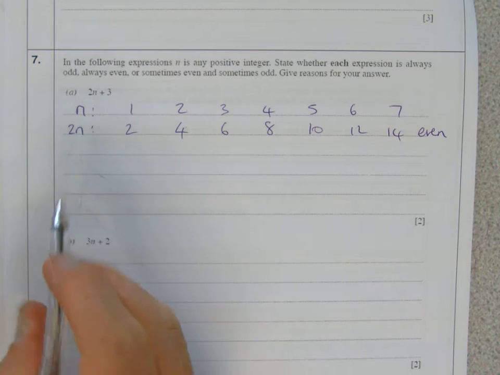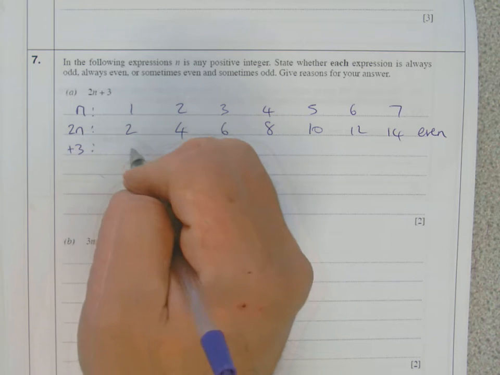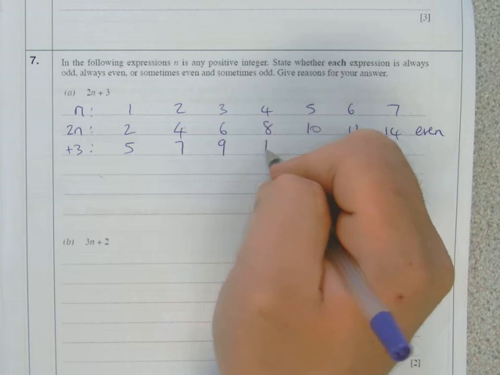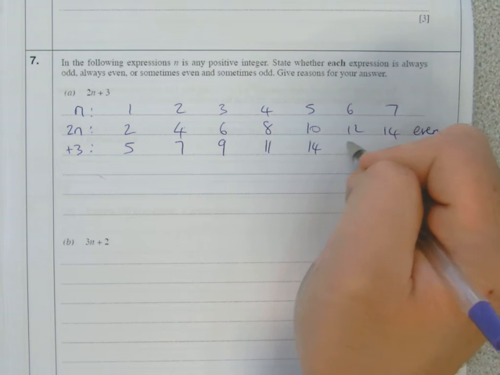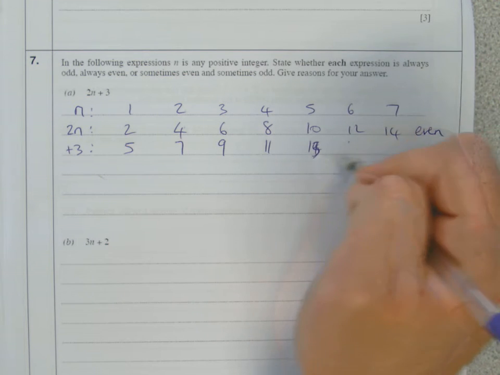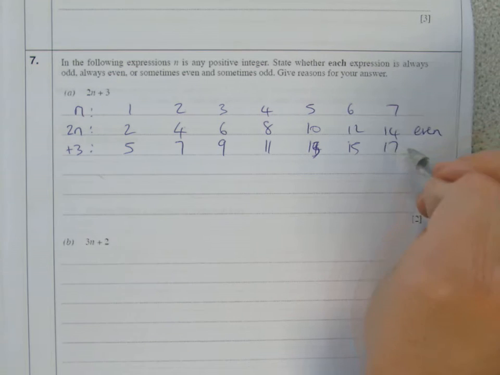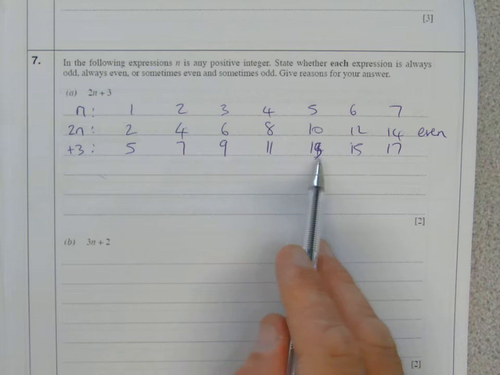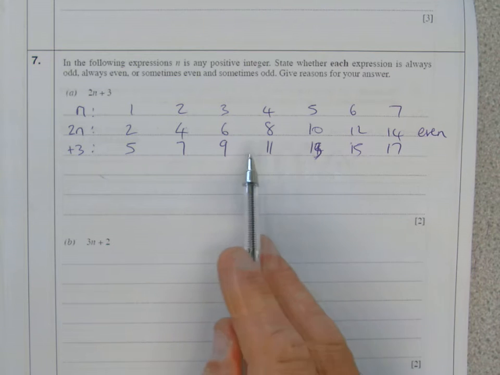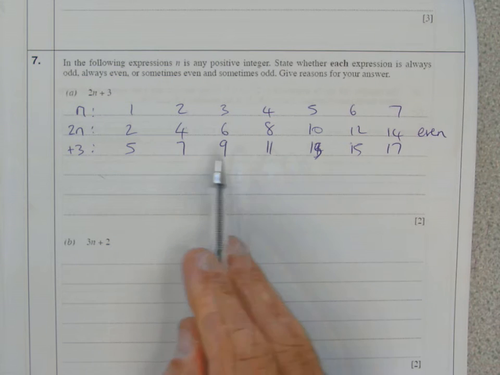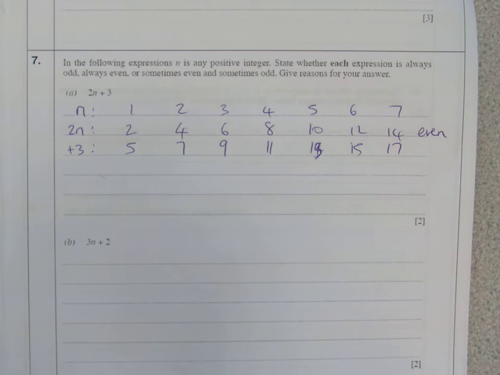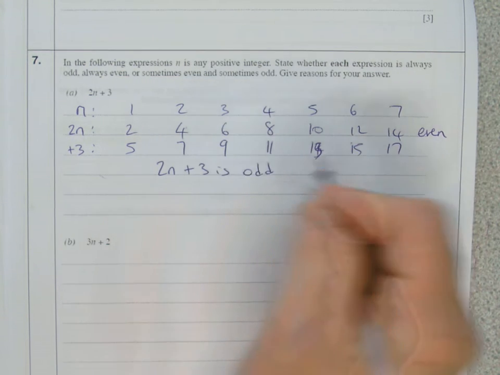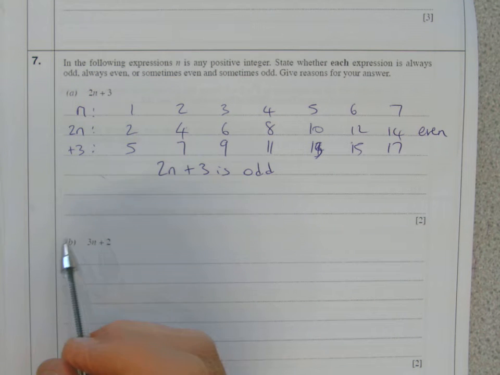And then we're told to add 3 to it. So if I add 3 to my result, 2 plus 3 is 5, add 3 to that is 7, add 3 to this is 9, then 11, then 13, then 15, then 17. So we end up with odd numbers, don't we? So 2n plus 3 is always odd.